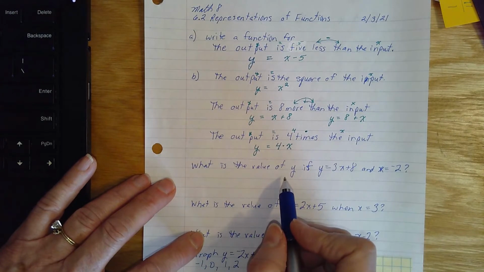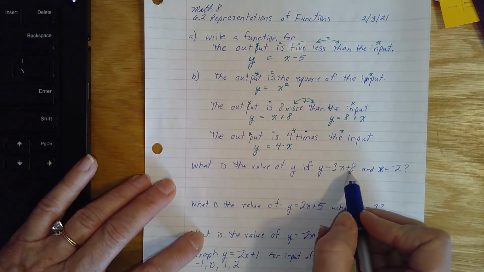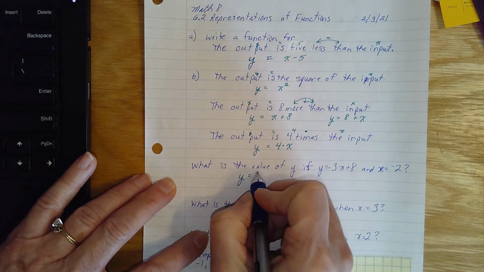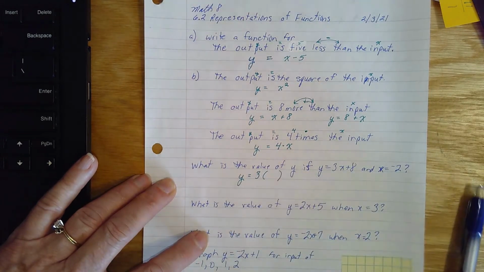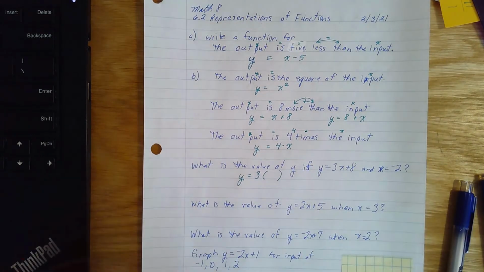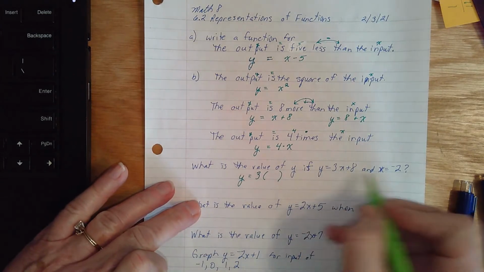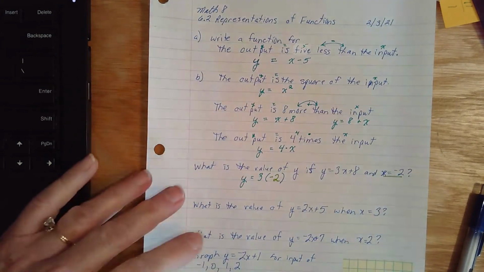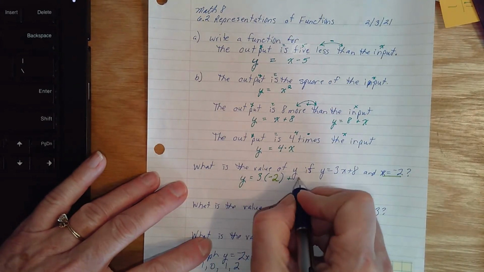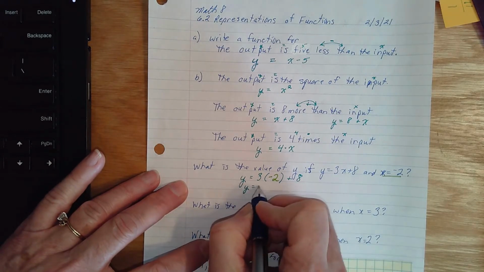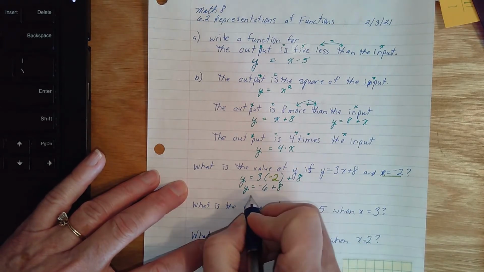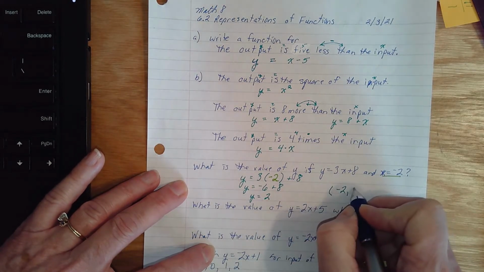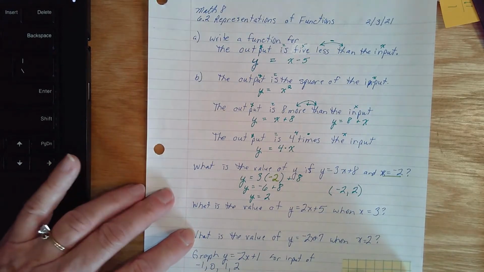What is the output of y if y equals 3x plus 8 and x equals negative 2? Y equals 3 times, and here I'm going to substitute. Everywhere I see my x, I'm going to substitute a negative 2 plus 8. So y equals negative 6 plus 8. Y equals 2. That would give us the ordered pair of negative 2, 2.